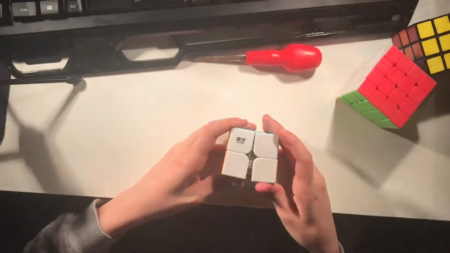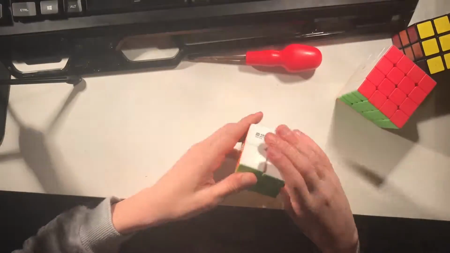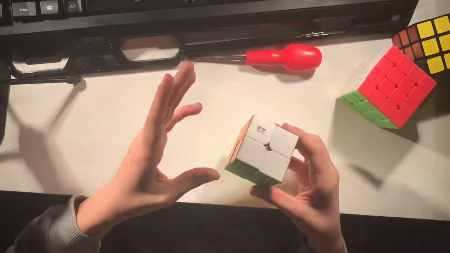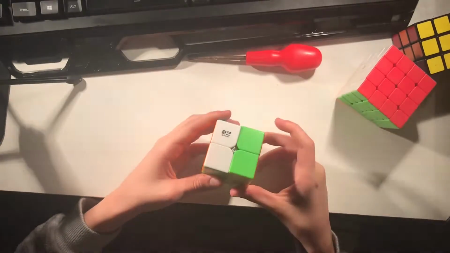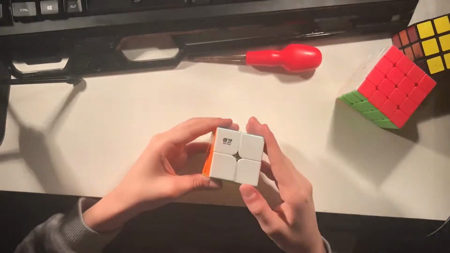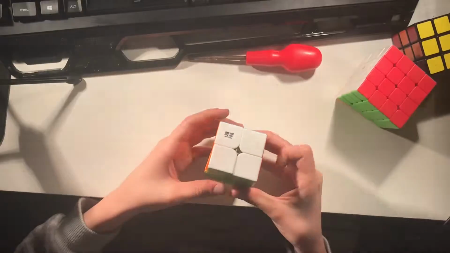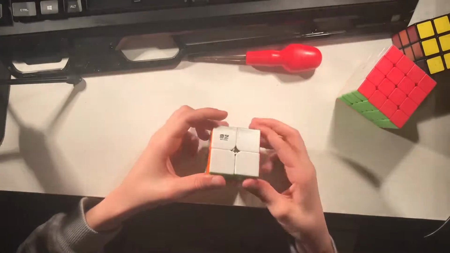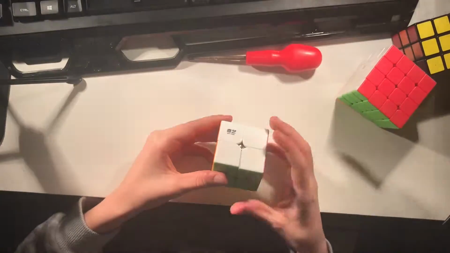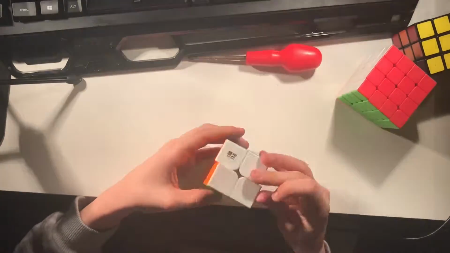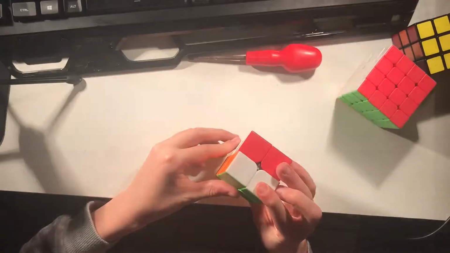If there is a little apostrophe next to that letter, then it's that same face anti-clockwise. So R and R prime, U, U prime, D, D prime, L, L prime, F, F prime, B, B prime.